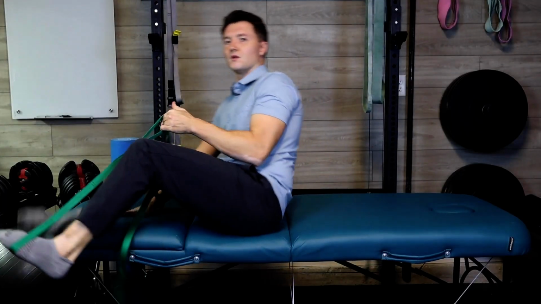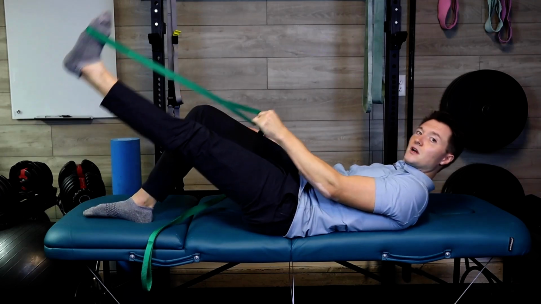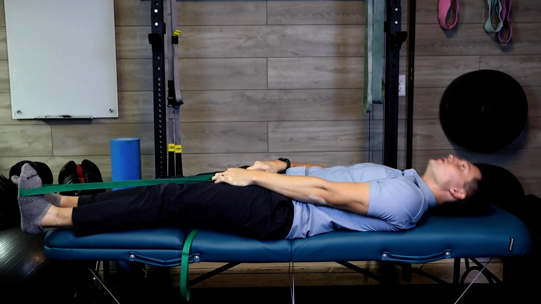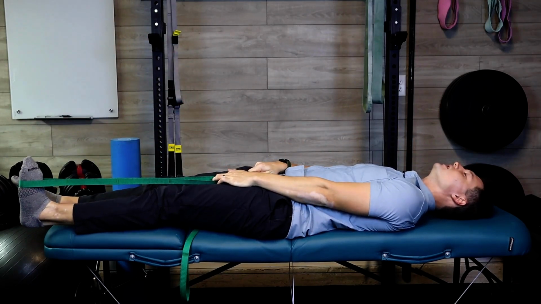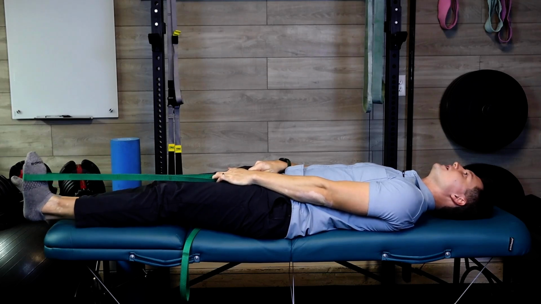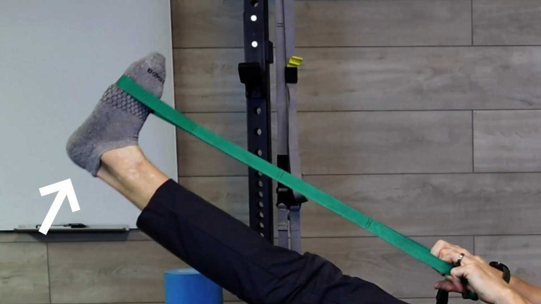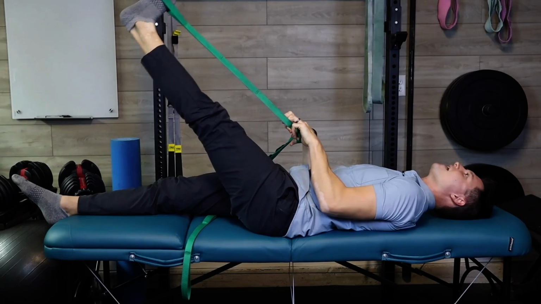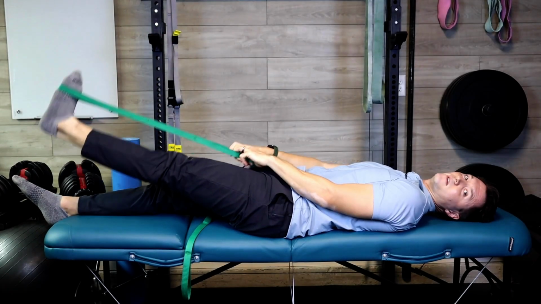If you don't have this strap, I'll put a link to it in the description. So you're going to lie down, you're going to have that leg straight, okay? You're going to relax your arms and your legs and get ready to pull up, keeping that leg super relaxed, create tension in the calf and hamstring, and come back down.